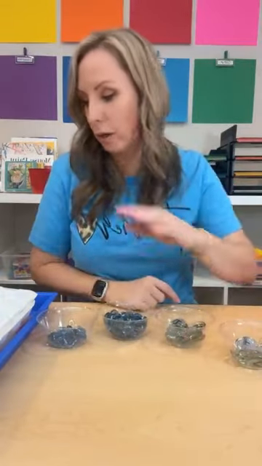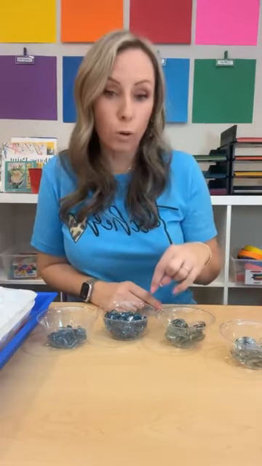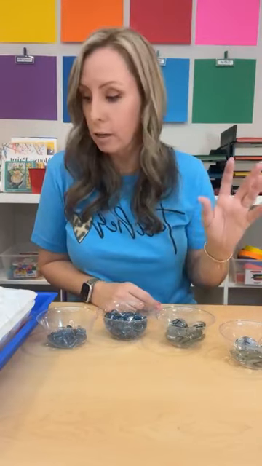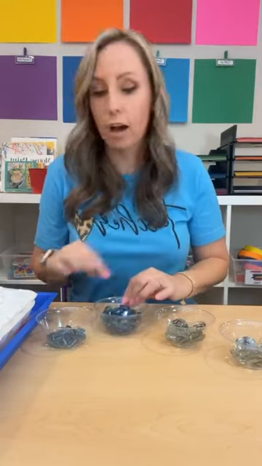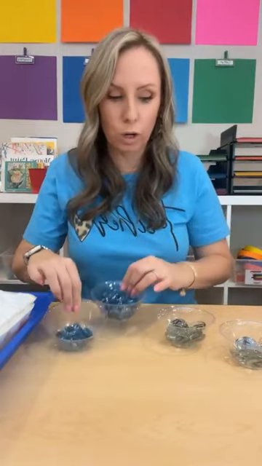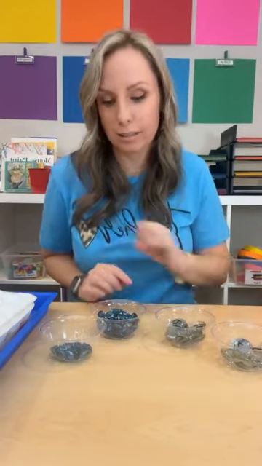So what are some themes that you could use these with? So obviously winter, weather, because like raindrops or snow, polar animals, snowmen, anything that has to do with rain, pond. I love putting these blue in the pond. Ocean, the blue ones for ocean. Anything that's blue or has to do with water, the blue ones are great for. Snow, ice, the clear ones work.